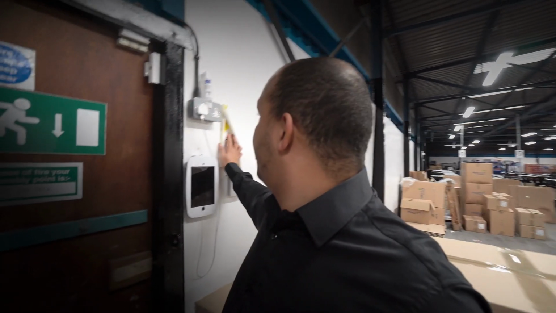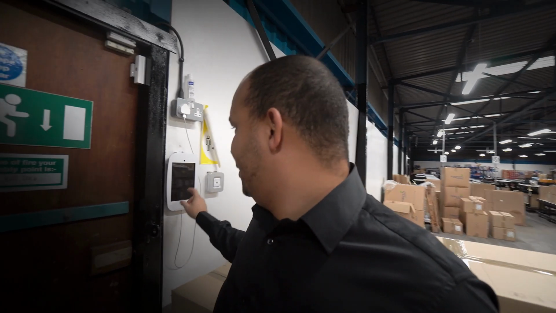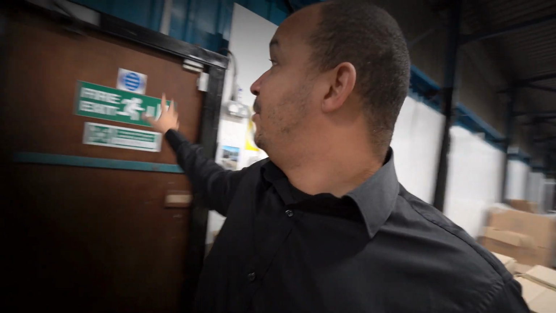This is the staff entrance. In the staff entrance, we've got a couple of things here, though the signs have gone a bit funny. We've got our clock machine, hand sanitization. We've got our fire exits and signs all around there.